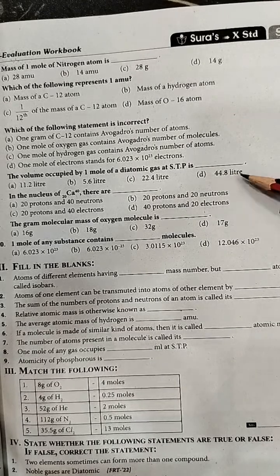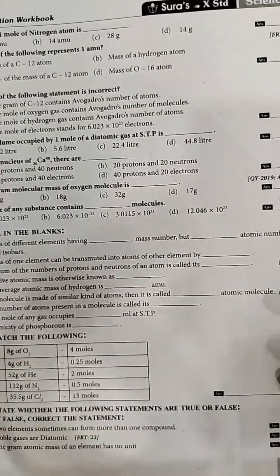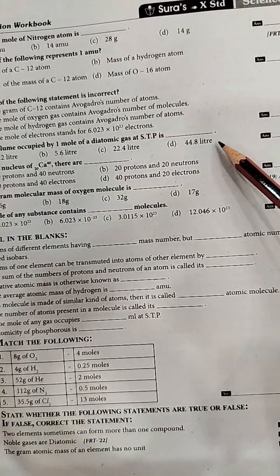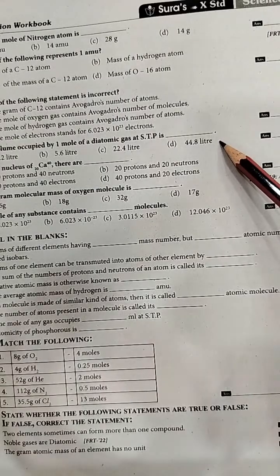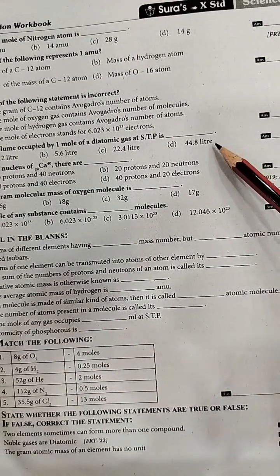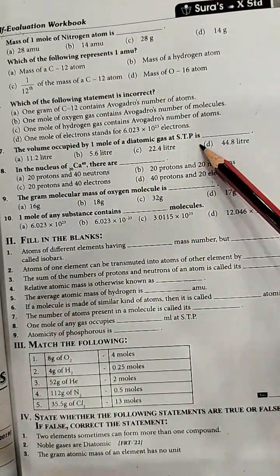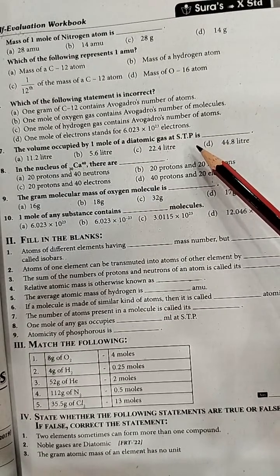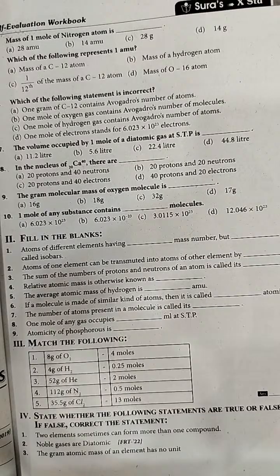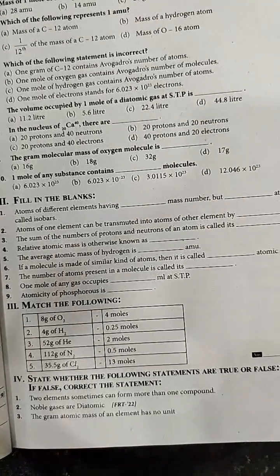Okay, then the seventh question. The volume occupied by 1 mole of a diatomic gas at STP. Hope it's clear. I can see option C, 22.4 liter. Very good students. All of you have answered it right. The answer is 22.4 liter. Now answer the 10th question.